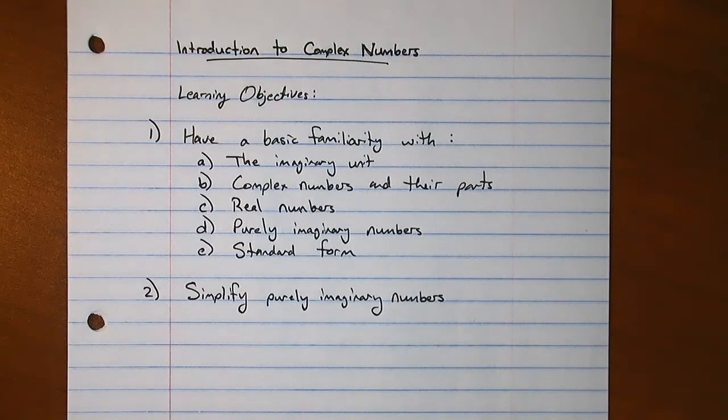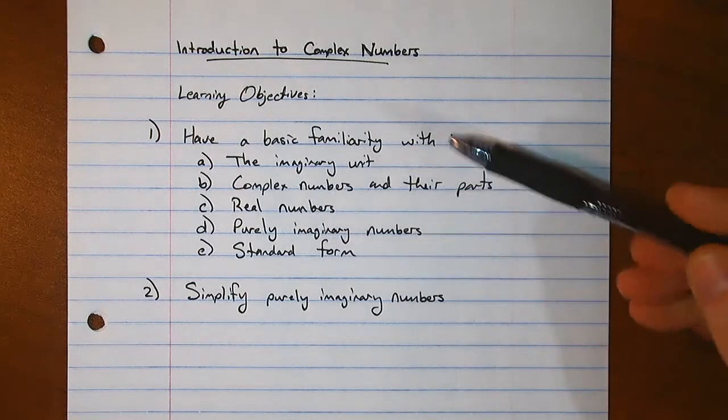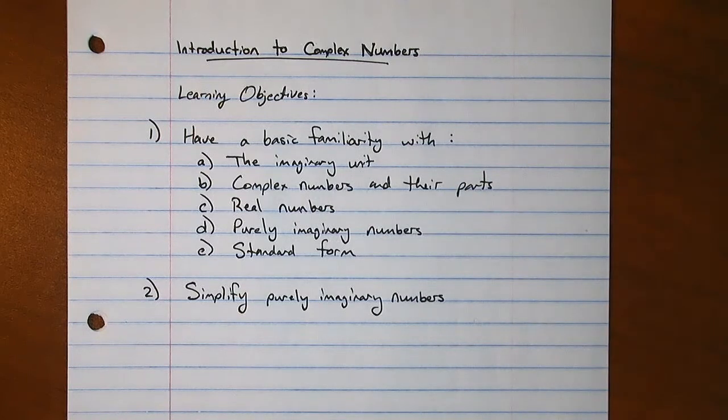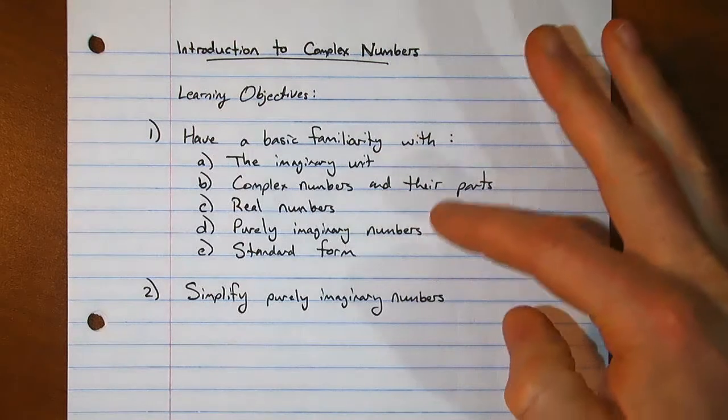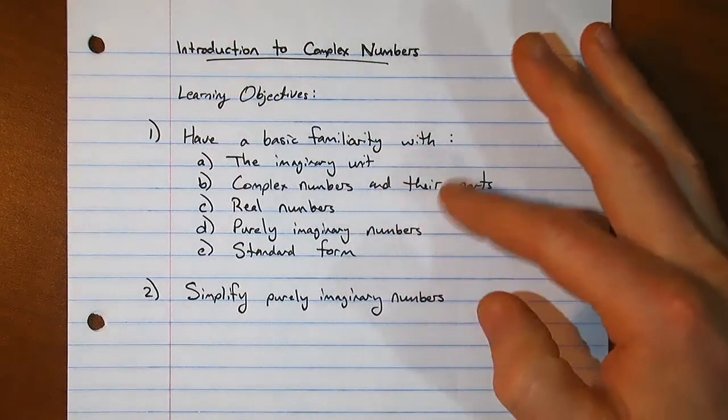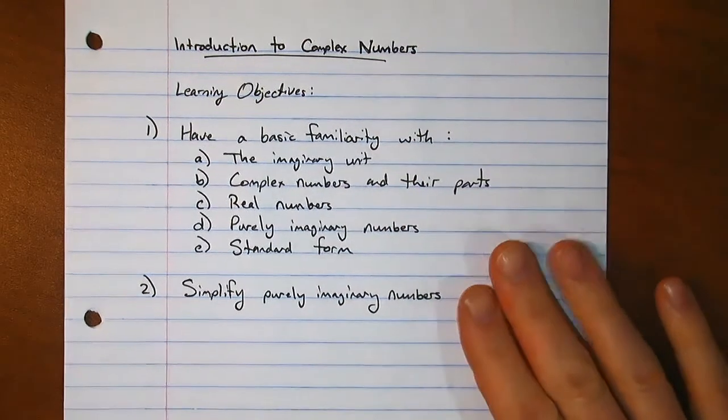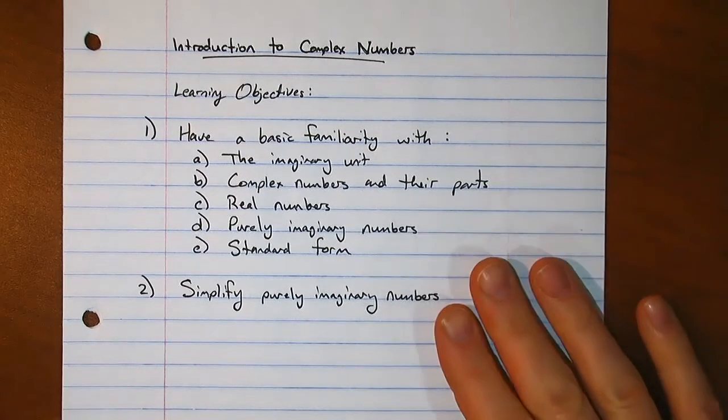You can see there's only 2 of them, but that first one has a boatload of information with it. And so really all of this information in the first learning objective is the basic knowledge that you're going to need as we look at complex numbers, as we talk about them, as we use them. This is just basically becoming familiar with what a complex number is and how it works. The second part is simplifying them, what they look like when they're simplified.